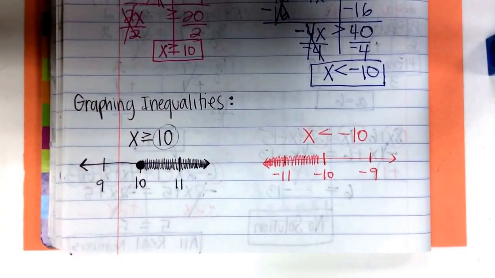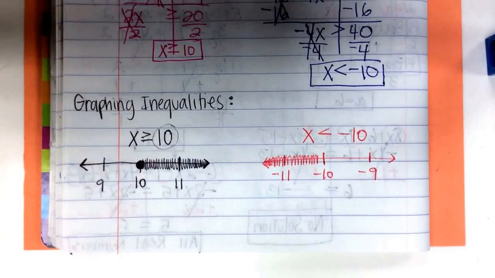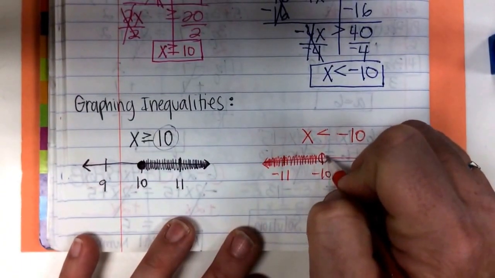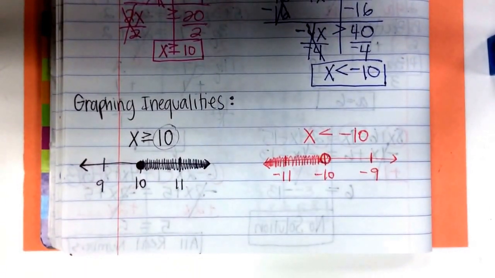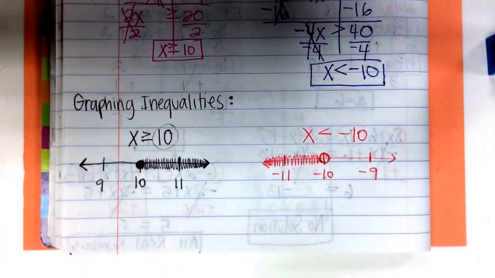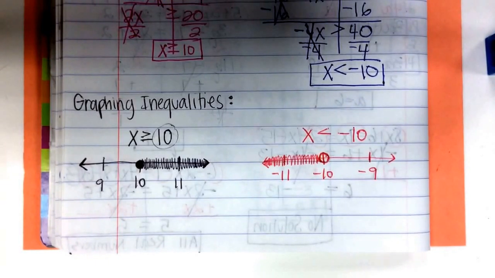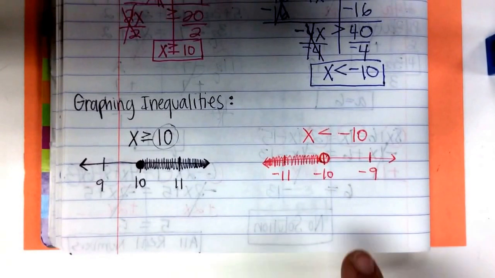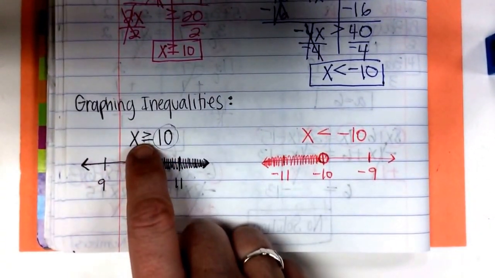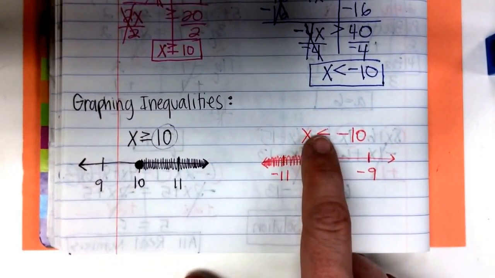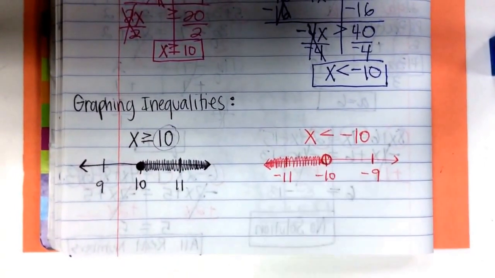Could it be equal to negative 10? No. So I'm going to draw a fence to keep it out. Don't fill it in. Draw a fence around negative 10 because it cannot come into negative 10. It must be less than negative 10. Why can it not be negative 10? Because there's no equal line underneath it. Over here, there was an equal line. But here, it doesn't have an equal line, so it has to be less than.